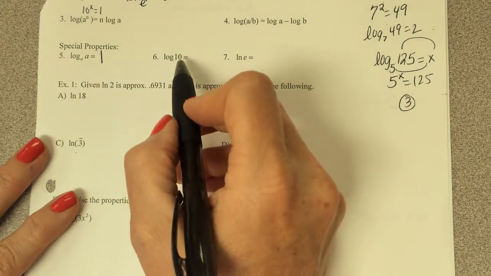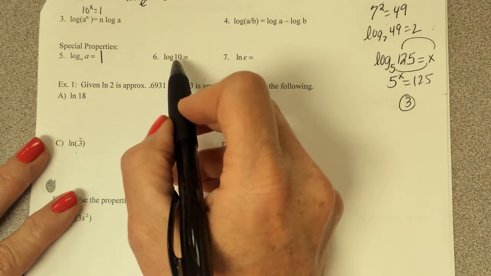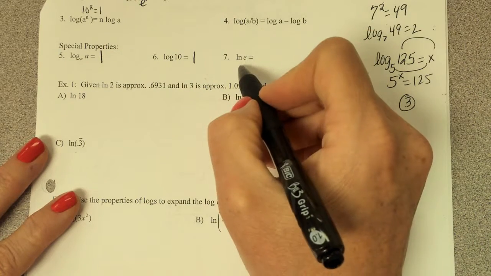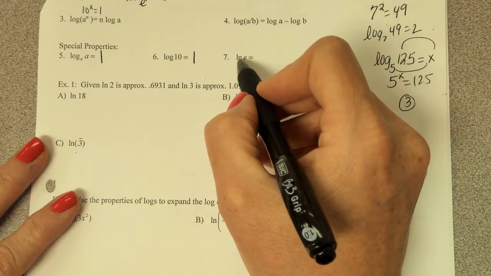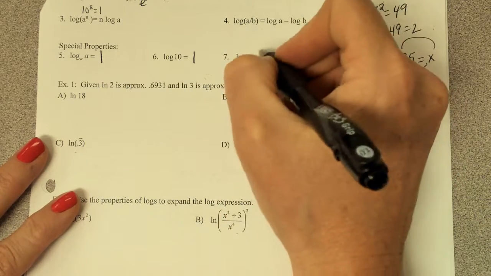What about this? Log 10. What's the base? The base is 10. So 10 to the what is 10? 1. That's 1 as well. I already told you this one. If we see natural log, the base is e. e to the what is e? 1 again.